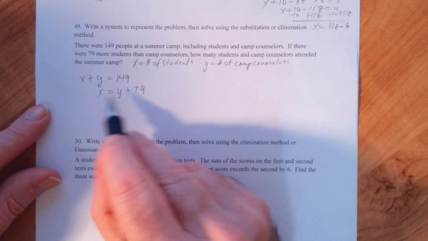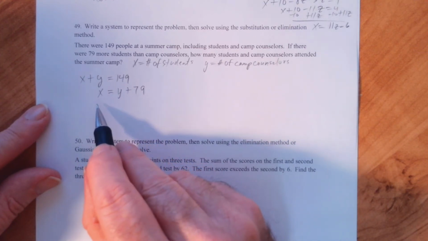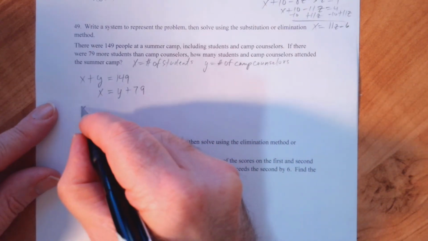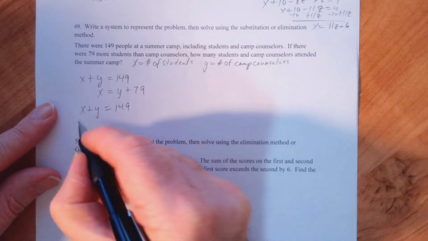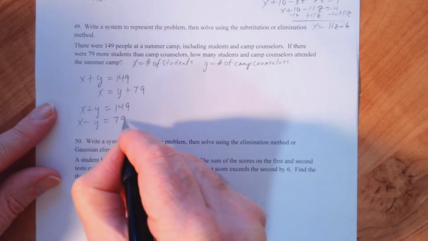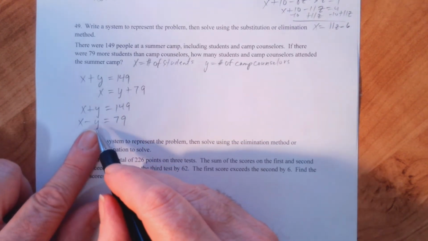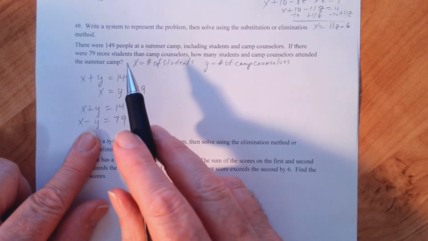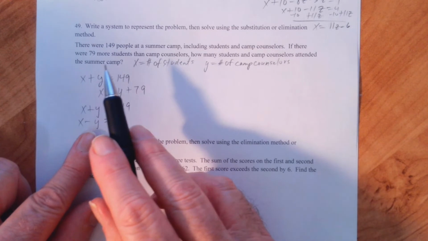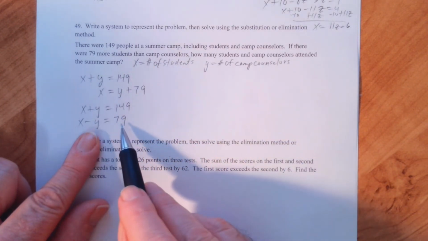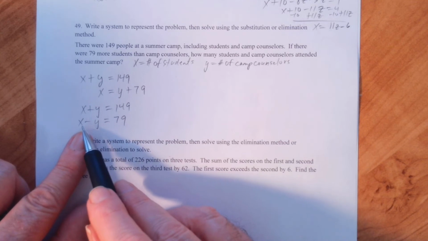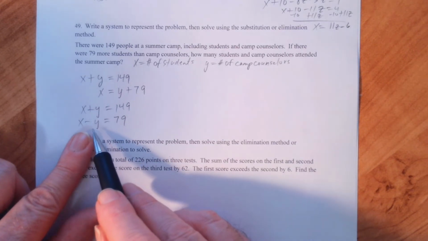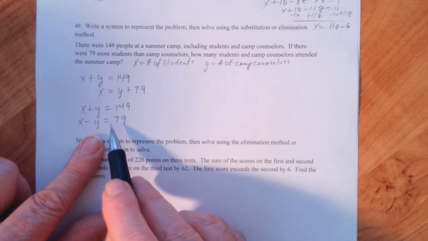I could use the substitution method to solve this, so that would certainly be a good idea. I'm also going to put it in this other form: x plus y equals 149 and x minus y equals 79. For some people, the second equation makes a little more sense. Notice if you have more students than camp counselors by 79, if you subtract the two numbers, you should get 79, taking the larger number minus the smaller number, students minus camp counselors. So either of these systems is perfectly fine.